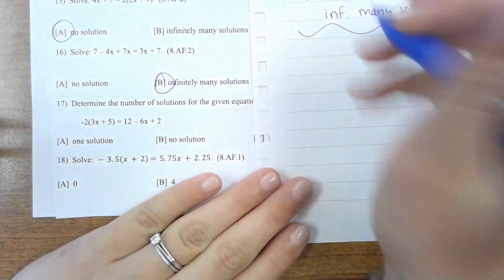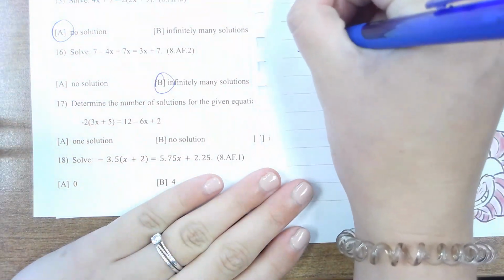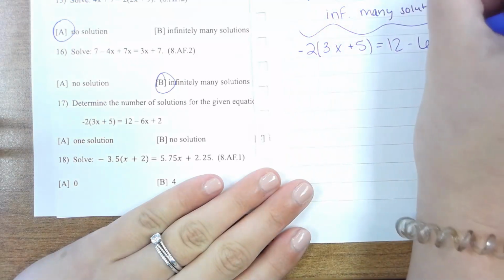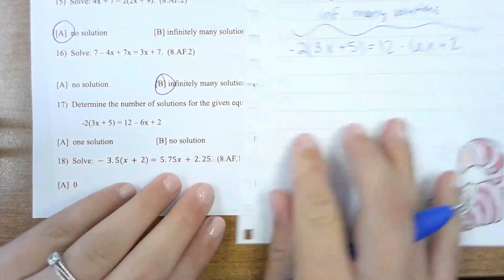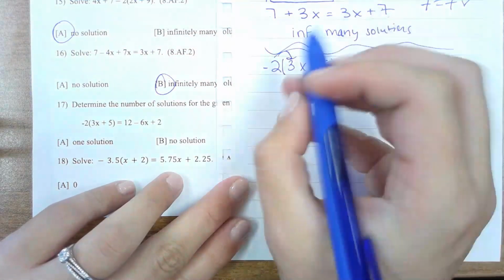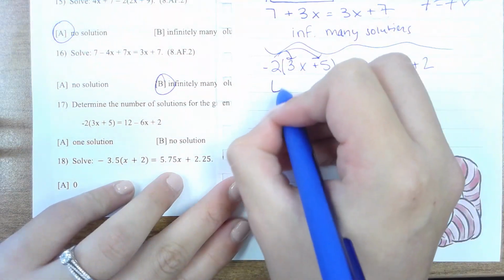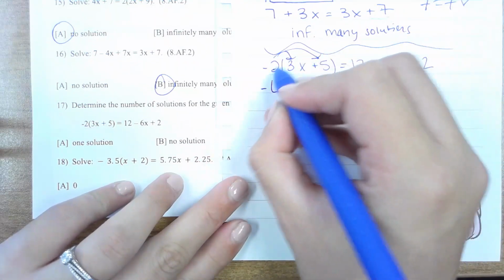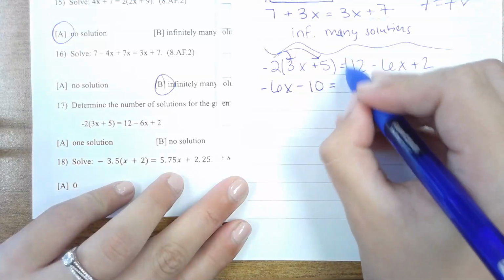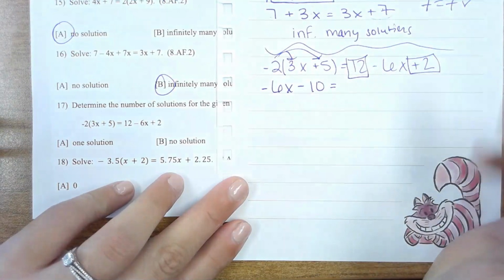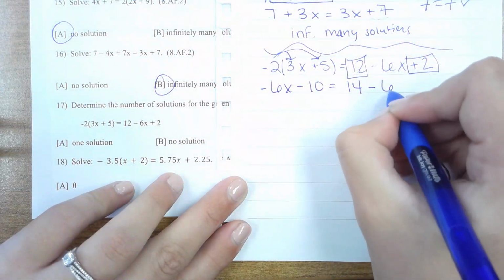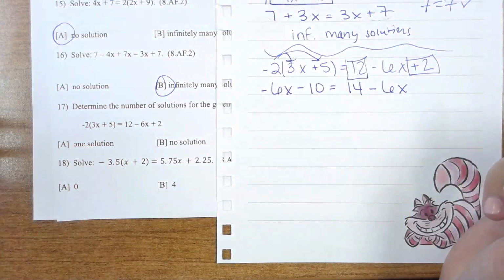All right, number 17, we have negative 2 times 3x plus 5 equals a 12 minus 6x plus 2. Again, first step is to always simplify, so I'm going to do my distributive property here. So negative 2 times 3x is a negative 6x. Negative 2 times 5 is a negative 10. Over here on the right, I have two like terms that I can combine together. So 12 plus 2 is 14. And then I have a negative 6x.